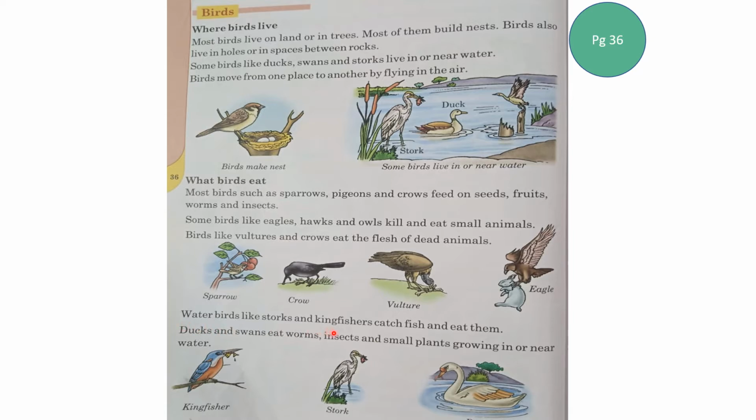Water birds like storks and kingfishers catch fish and eat them. So kingfisher and stork are water birds. They live in or near water. So what they do is they catch fish and then eat the fish. Ducks and swans eat worms, insects and small plants growing in or near water. Ducks and swans जो होती हैं वो भी water के पास ही रहती हैं. So what they eat is they eat worms and insects found there, and also sometimes small plants growing near water. So they eat that as well.